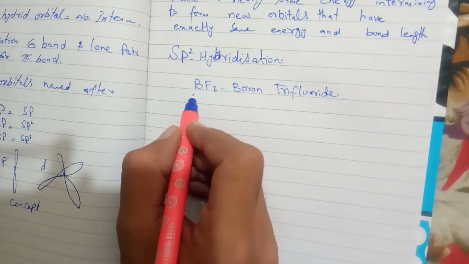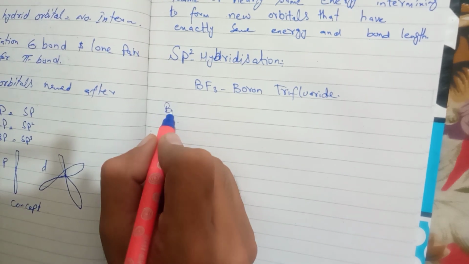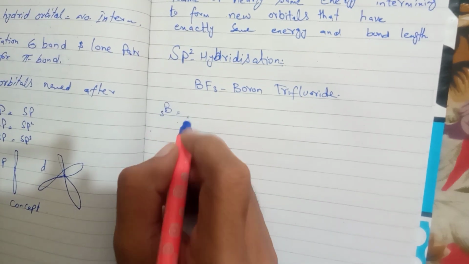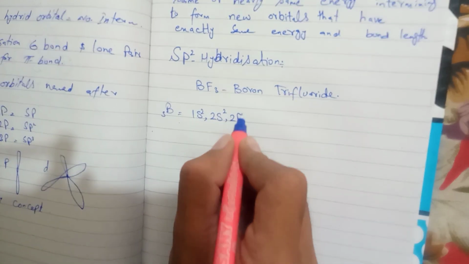The ground state electronic configuration of boron, because its atomic number is 5, is 1s2, 2s2 and 2p1.